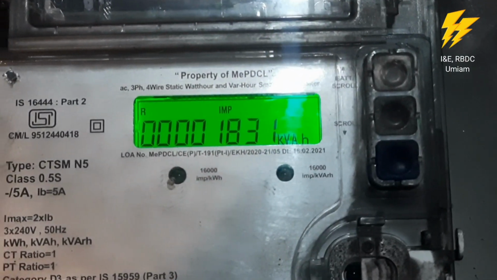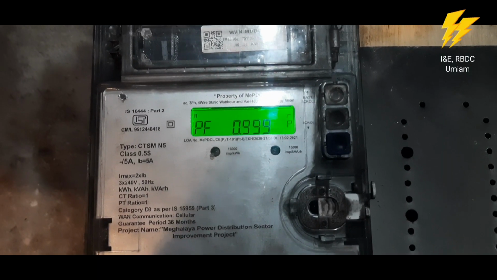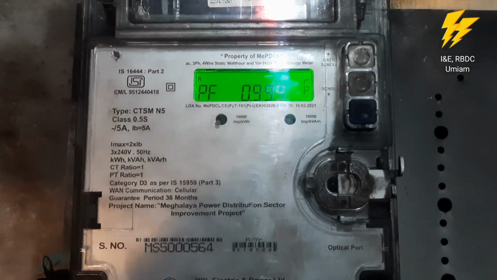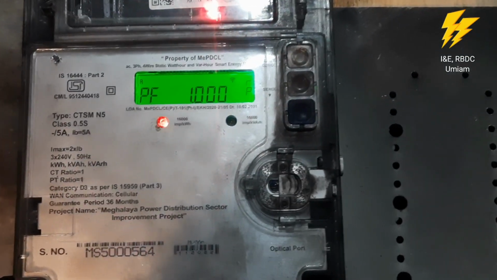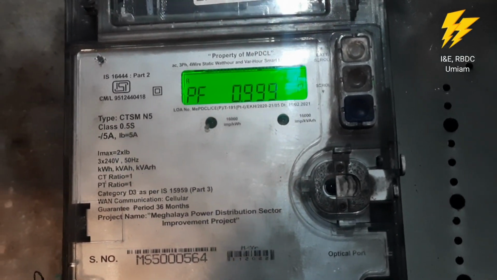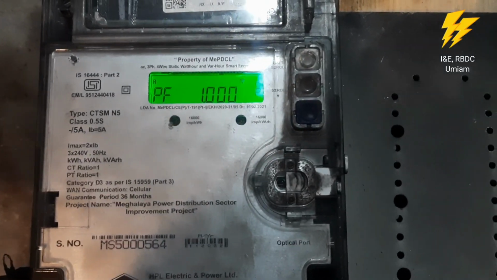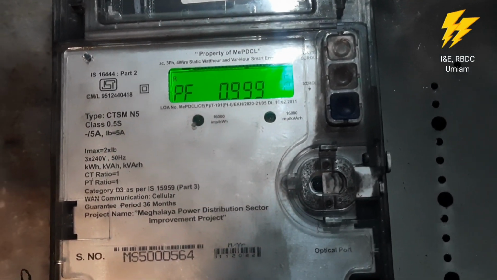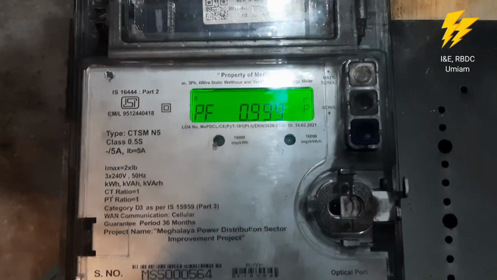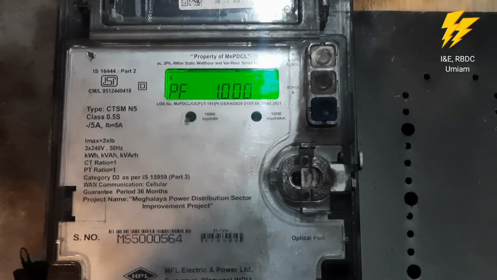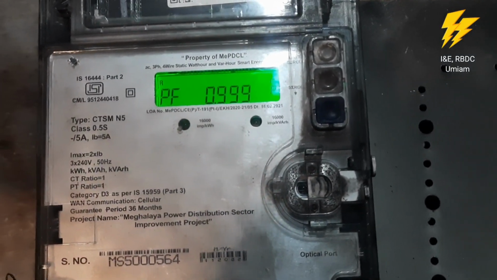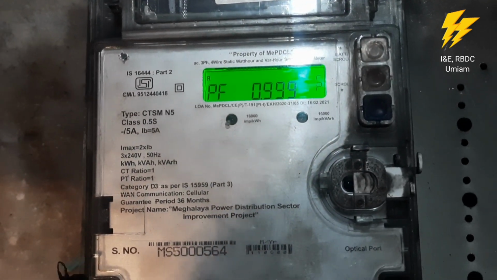And then the next parameter after this will be your R phase power factor. How much is R phase? Since the load is almost purely resistive, the power factor will be very close to unity. All right, so it is 0.99, which is very good. It keeps fluctuating. See, it's 0.99 or 1, because it's resistive. Had you got a purely resistive load, it would have been 1 only.